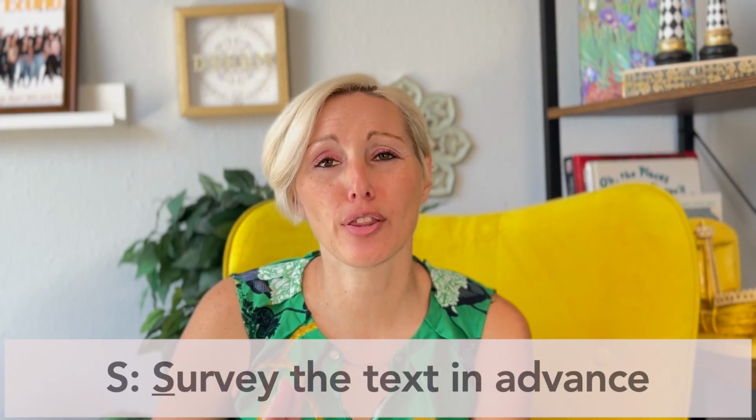Step 1 is survey the text in advance. This should take you like 30 seconds. It's a quick skim of the text. You're going to read introductory paragraphs and headings, and your goal is to try to figure out what the author's main point is and what topics are going to be covered. You're going to look over the sidebars, the photographs, any other text or graphic features. You're going to skim a few paragraphs, preview any bold-faced or italicized vocabulary terms, and skim the conclusion paragraphs.